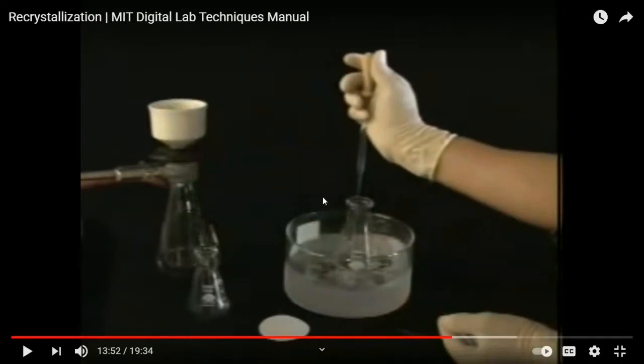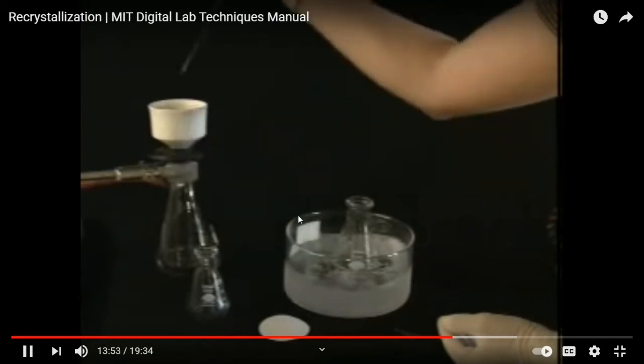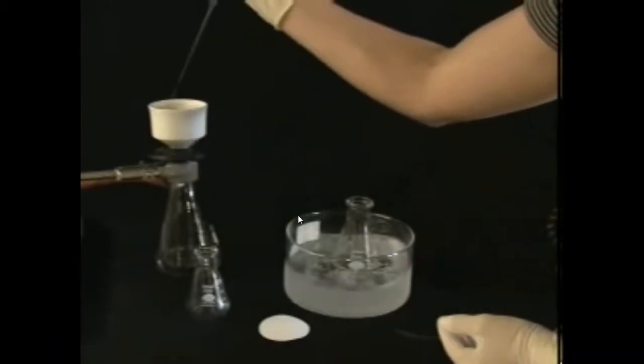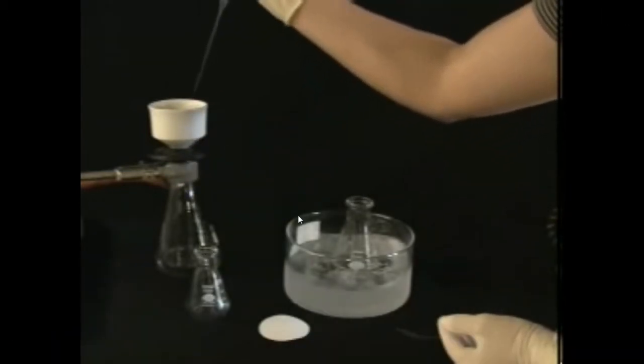Yeah, as you can see, she used small portions of cold liquid, not collecting them up, right? A little bit of it and pour out, a little bit of additional liquid and pour out, not many squirts at the same time. That's the exact thing I just explained. Use cold solvent to wash the crystals and pull air through them to begin the drying process.